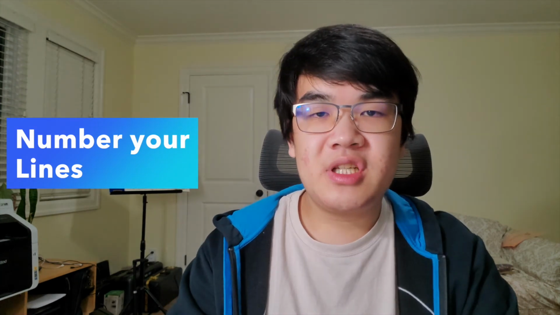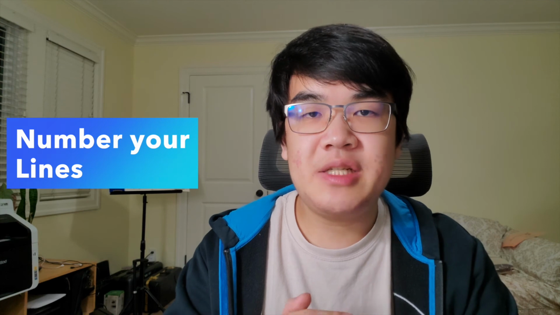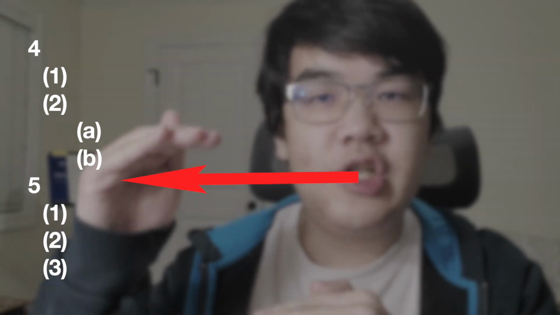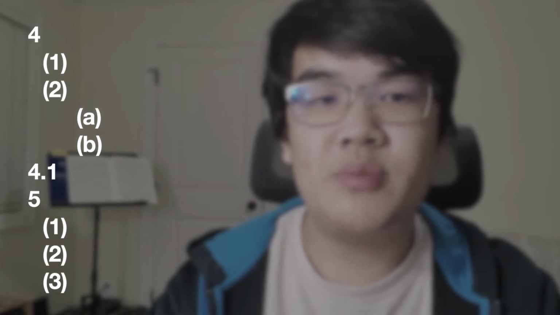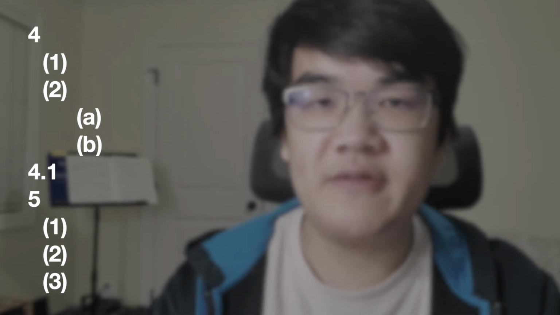However, there is a bit of a small catch if you are adding new lines in between existing lines. Since this amendment motion will not automatically renumber other lines, you might need to use decimal points to avoid having multiple lines be numbered the same way. So for example, if you're adding a new section between sections 4 and 5, you would number your new section, section 4.1, to avoid there being 2 instances of section 5.